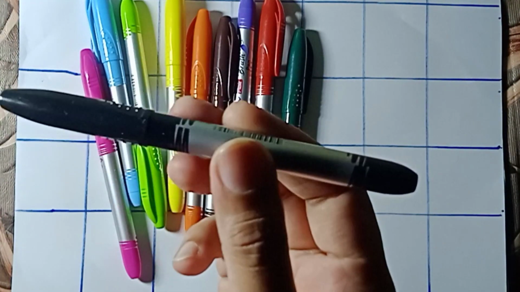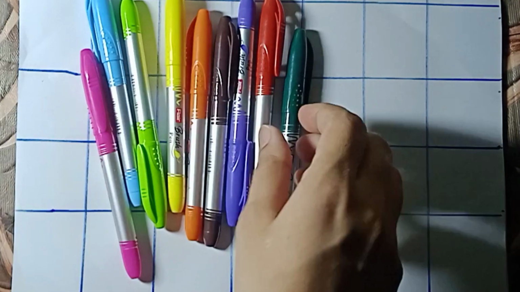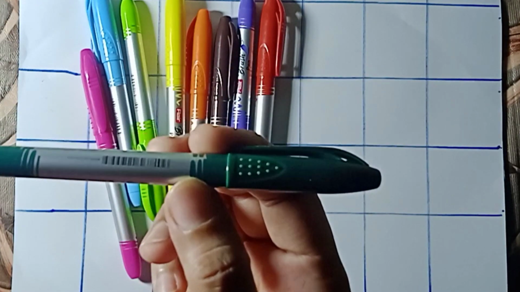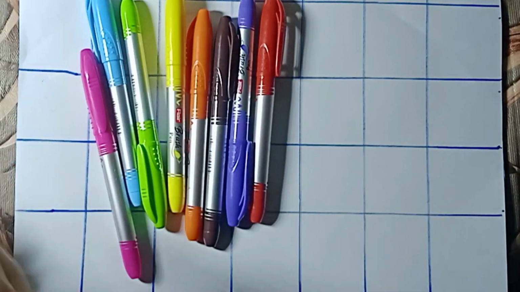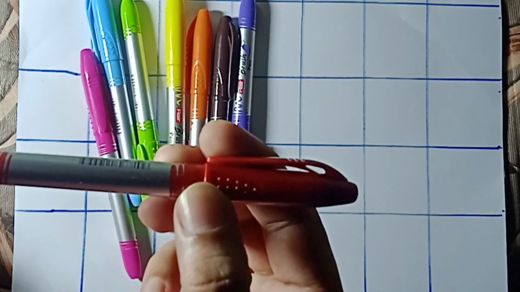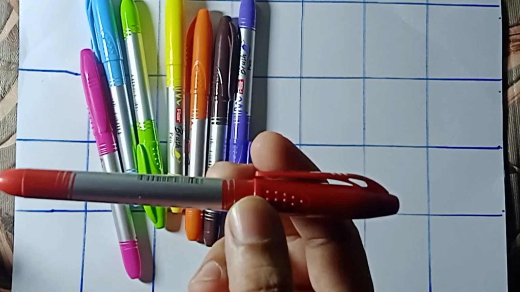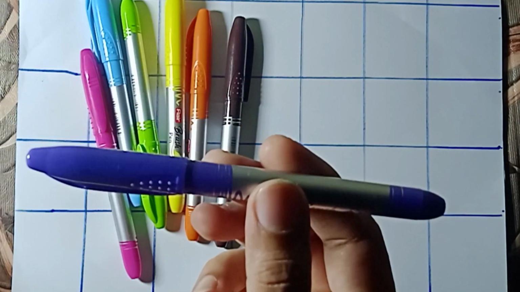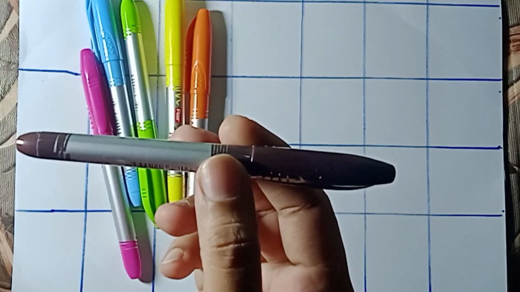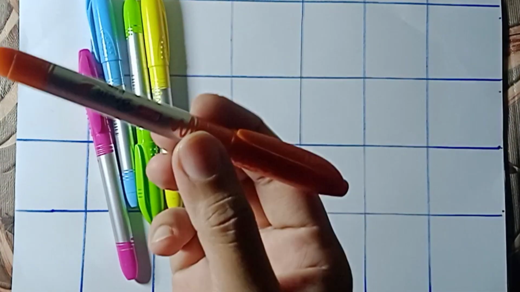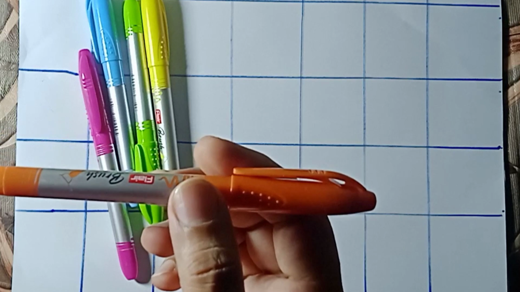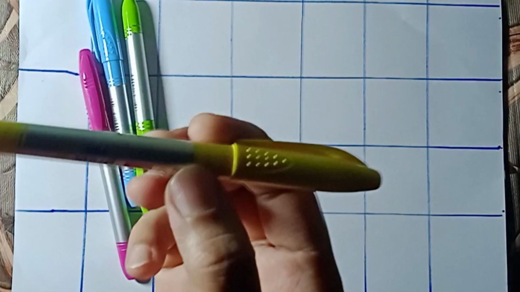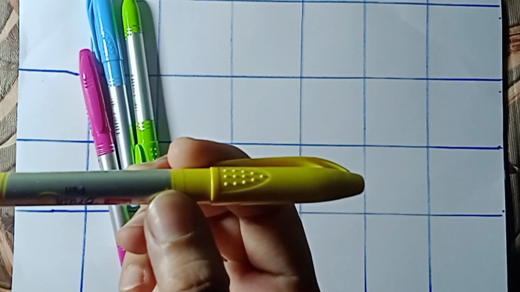Black color, black color. Green color, green color. Red color, red color. Violet color, violet color. Brown color, brown color. Orange color, orange color. Yellow color, yellow color.